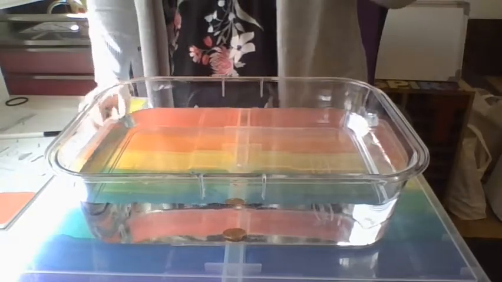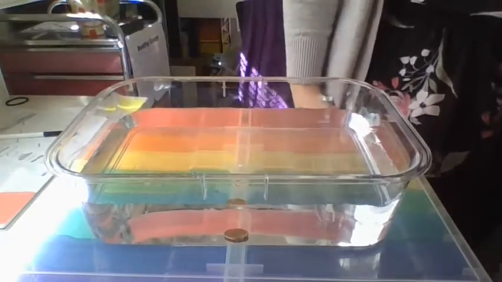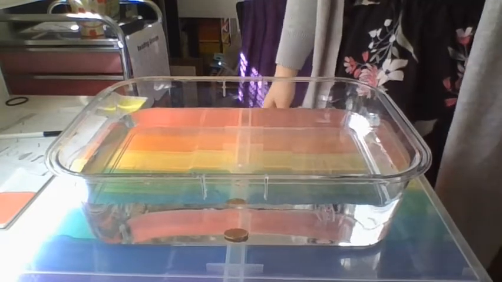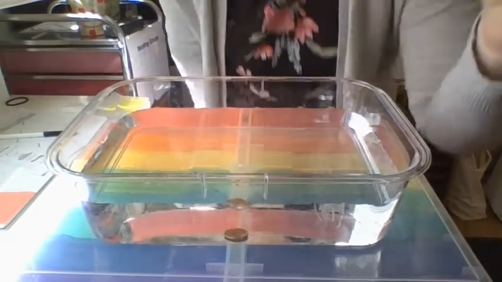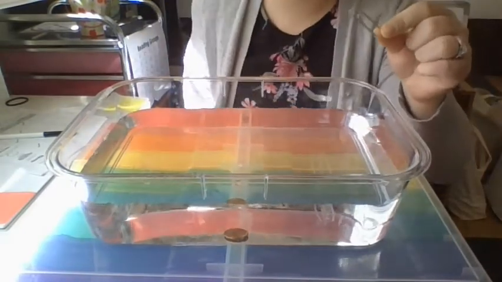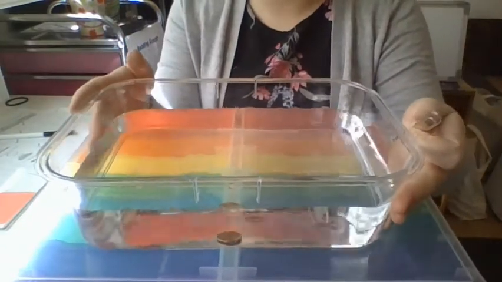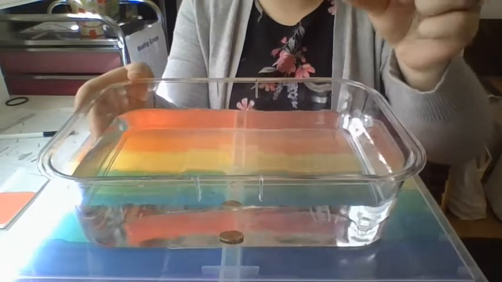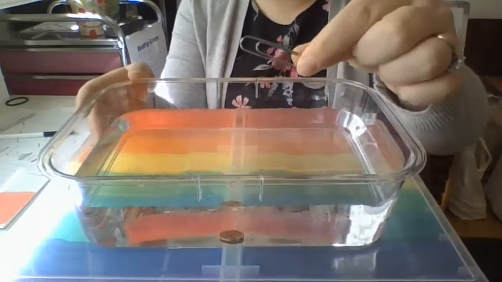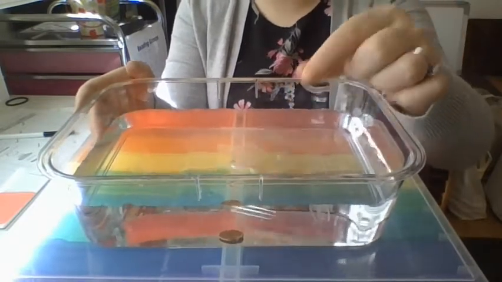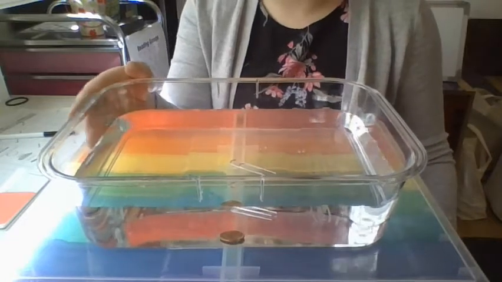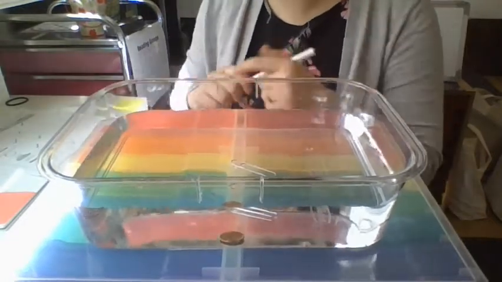The next object is paperclip. So I'm going to find a paperclip in my bucket here, and I'm going to test out if it sinks or floats. Alright. Make sure the water's nice and still. Here's my paperclip. Let's drop it in. The paperclip sinks.